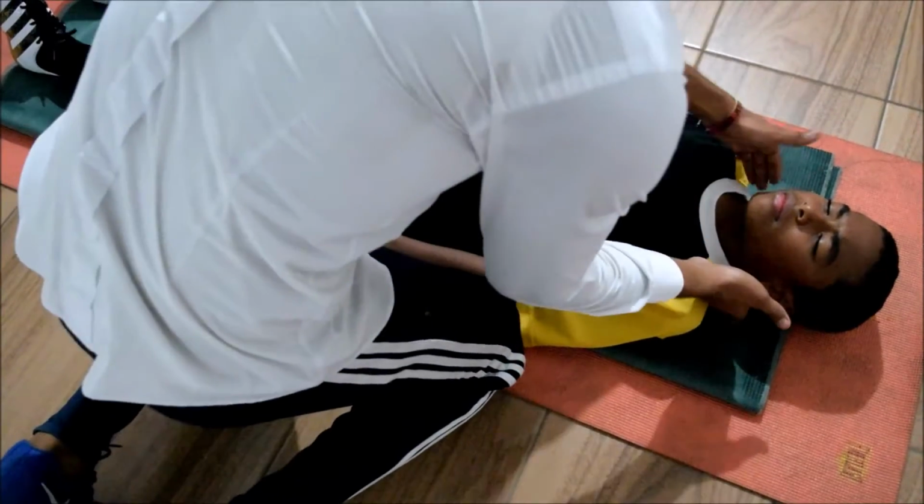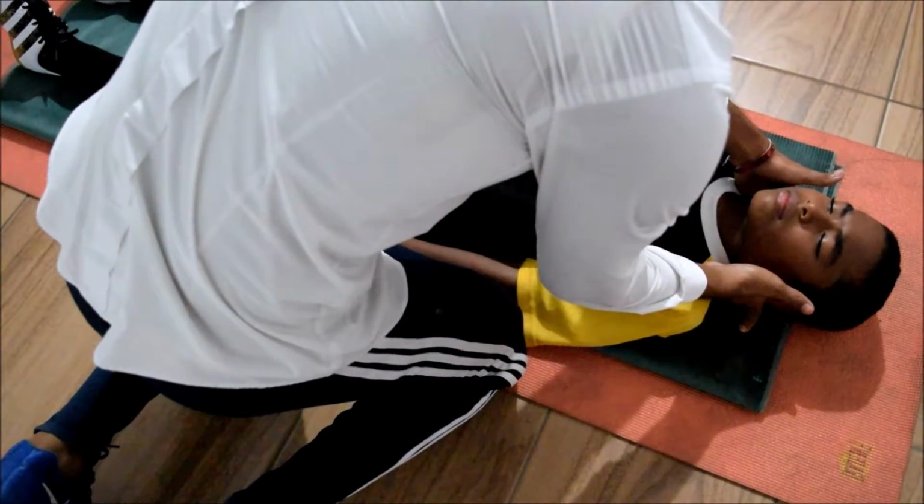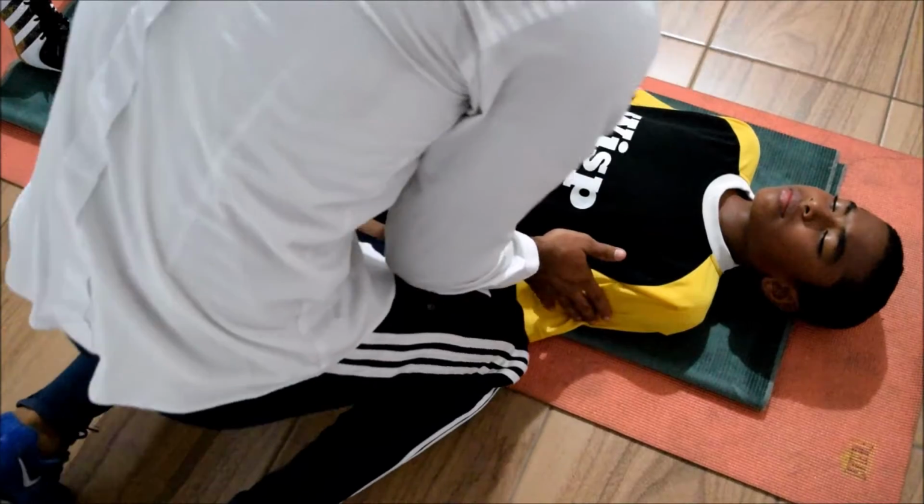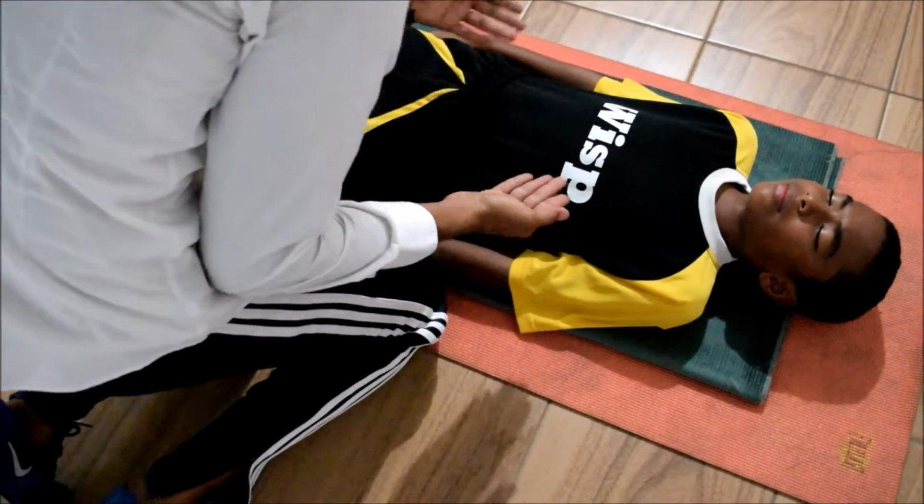Then, check the victim's body for any signs of bleeding. This is done from the head to the toes, using a top-down approach.